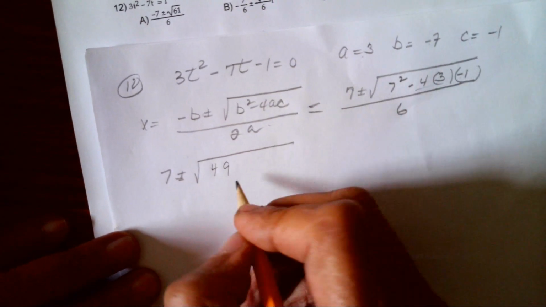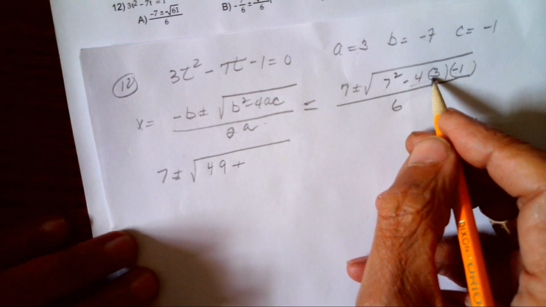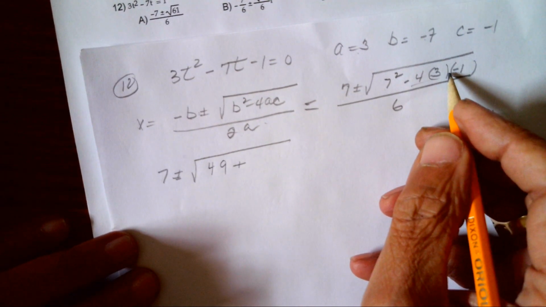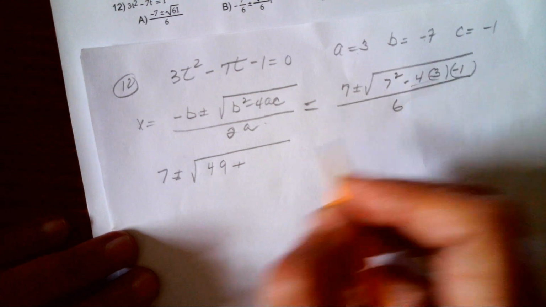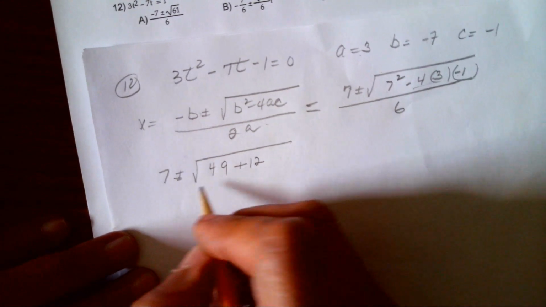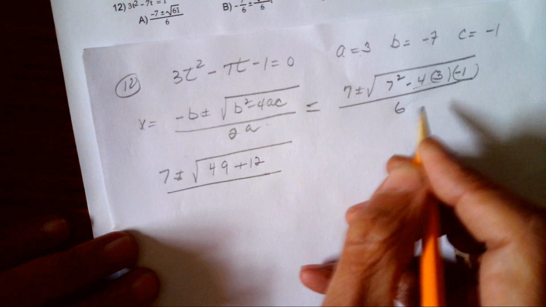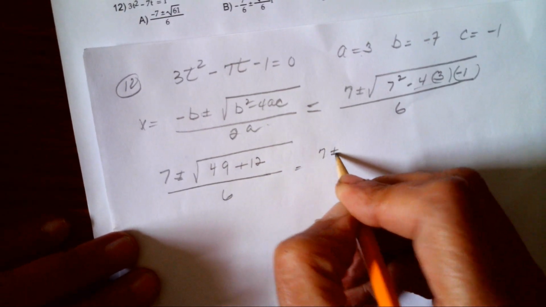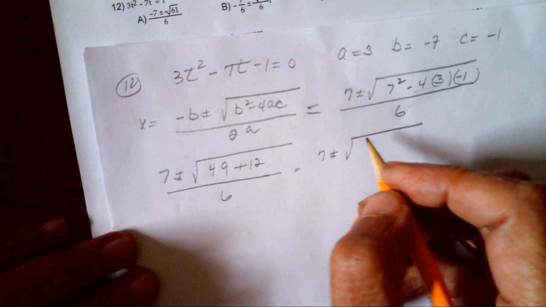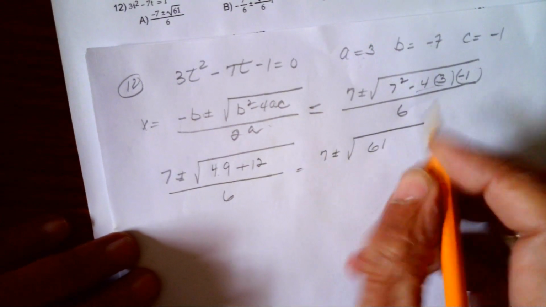I get 2 minus signs, so my product is positive. 4 times 3 is 12 times 1, is 12. And all over 6. So 7 plus or minus the sum of 49 and 12, that's 61.